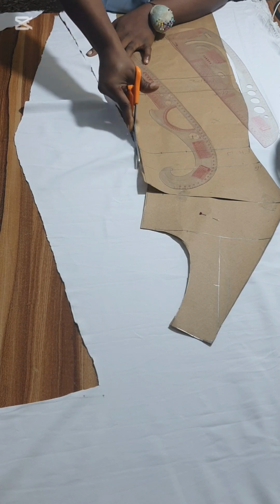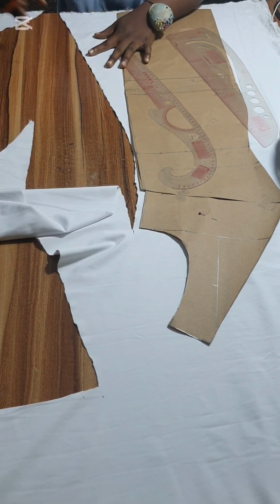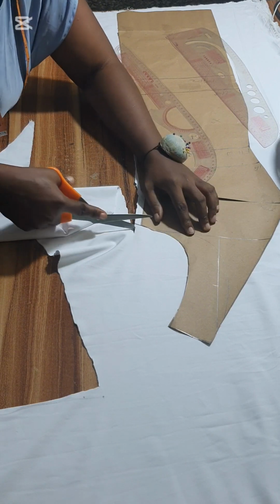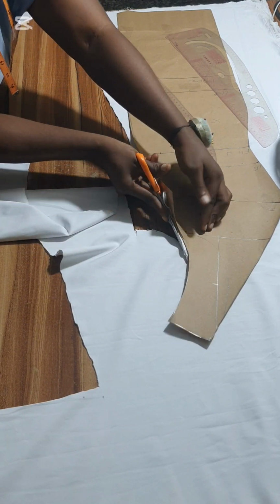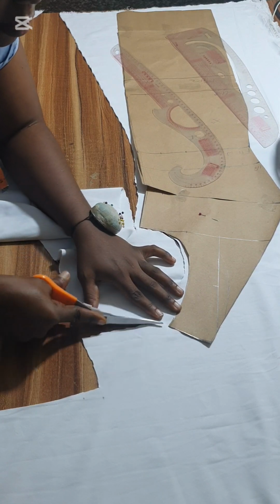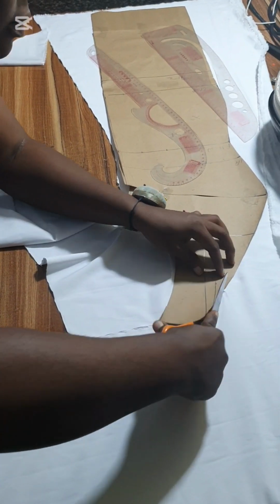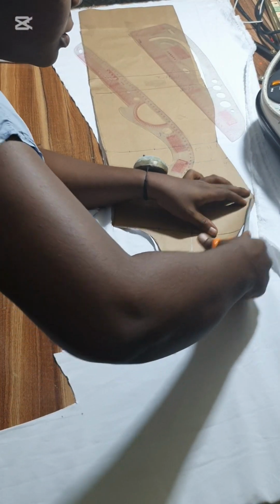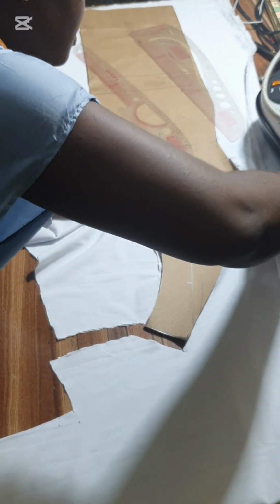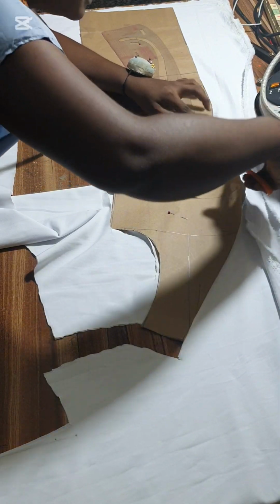So I'll now contour this part to my bust line. Okay. So you see how far I've gone. So I'm putting on the armhole now. Cutting on the bust part now. So I'll now take it the same way I did for that part now.